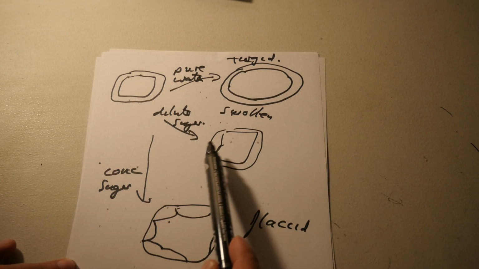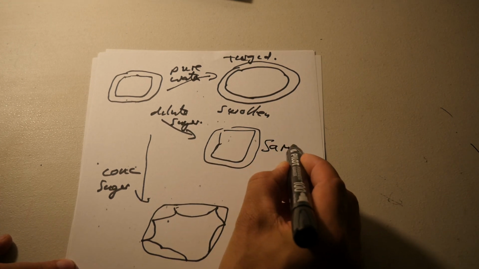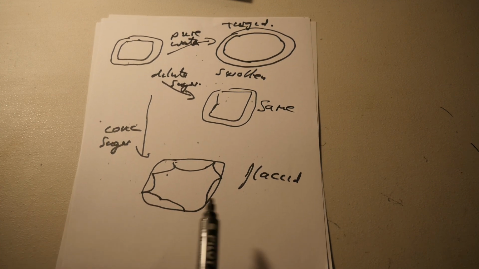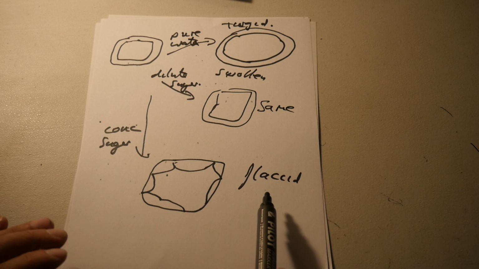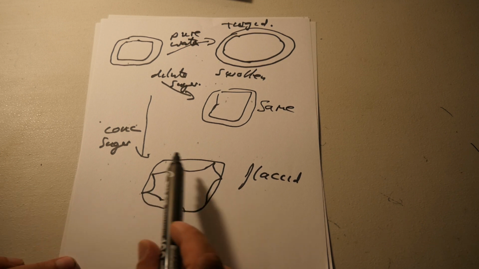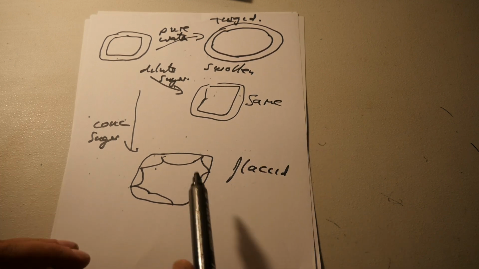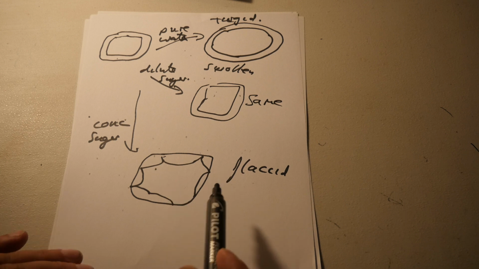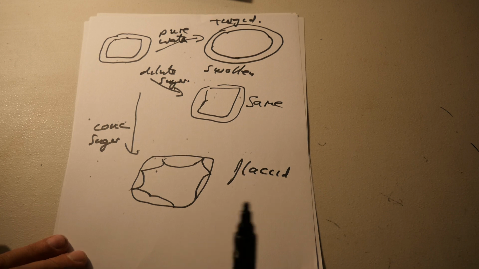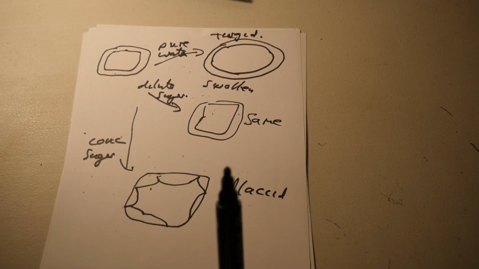In dilute sugary water, it just stays the same, okay? And in a very concentrated sugar solution, it'll become flaccid. If you take some crisp broccoli and put it into some concentrated sugary water with lots of sugar in it, it'll become floppy. So if you take some stiff broccoli or a piece of lettuce and put it in some very sugary water overnight, it'll become very limp and floppy, okay, like this, okay? So that's basically demonstrations of how it works, okay?